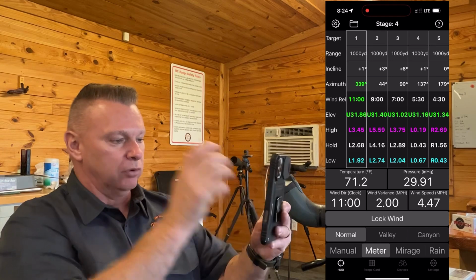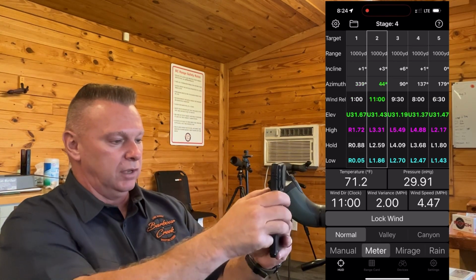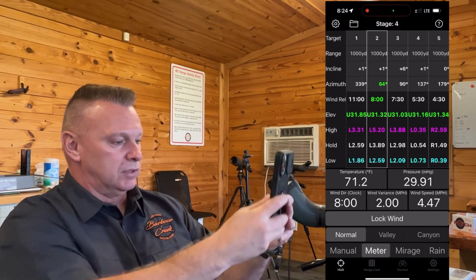Aim the compass or the rangefinder at the intended target, hit set, leave the highlighted box on target 1, and then you are good. As you shoot and transition through all those targets, that's giving you the correct wind hold for that target, okay? All right, hopefully this makes sense.